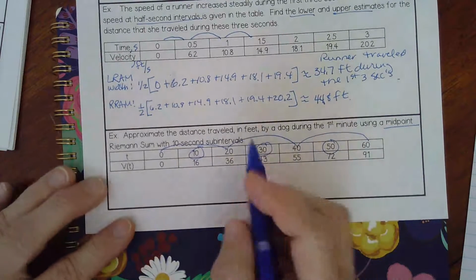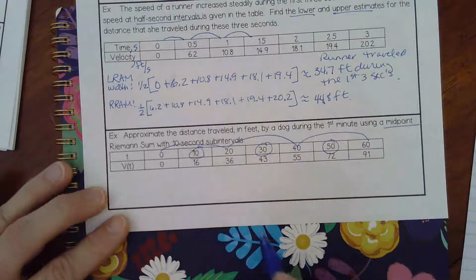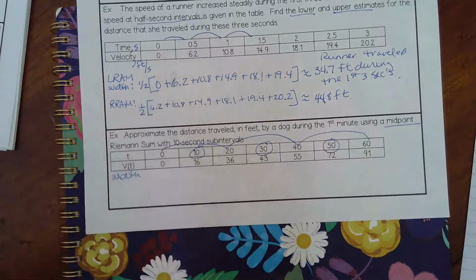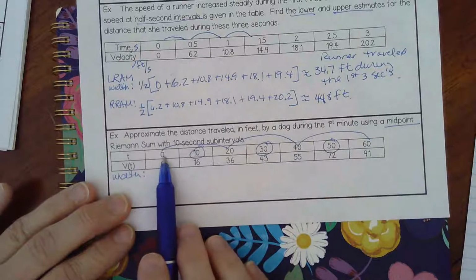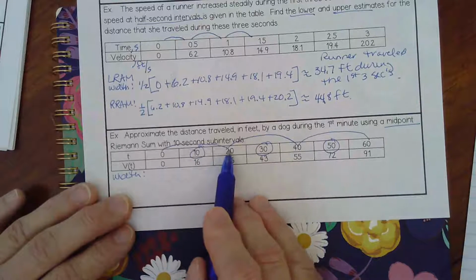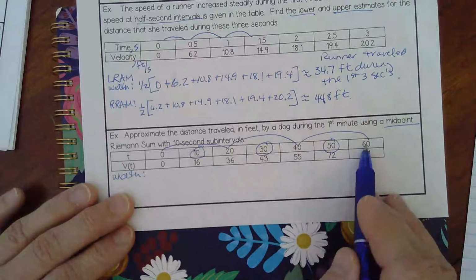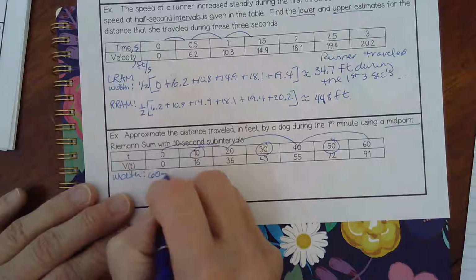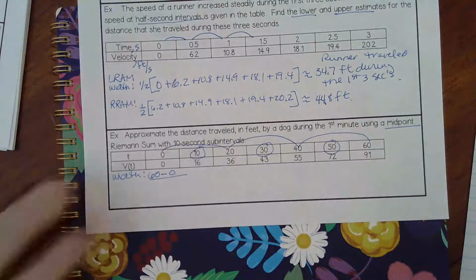Okay, so here we need to determine the width of each interval. Remember, we're not using a width of 10. The first interval is from 0 to 20, then 20 to 40, and then 40 to 60. So we're really going to have 60 minus 0 divided by the number of rectangles.